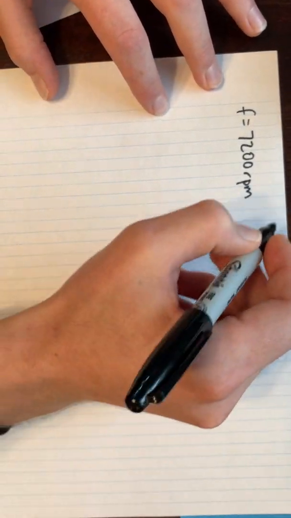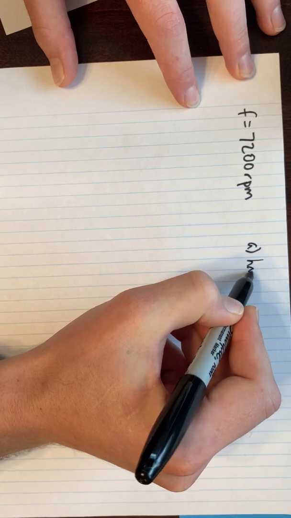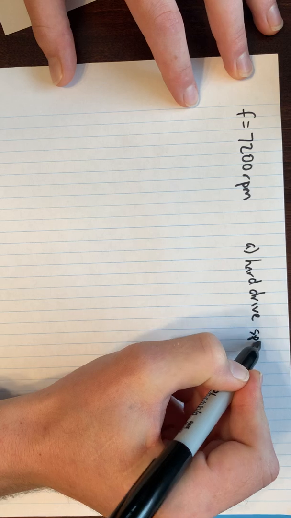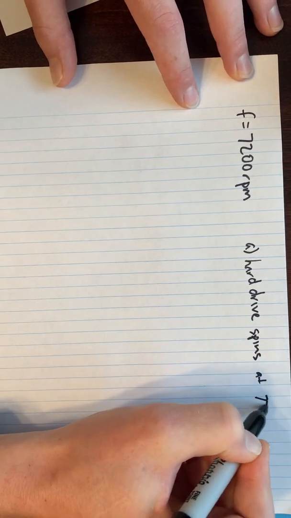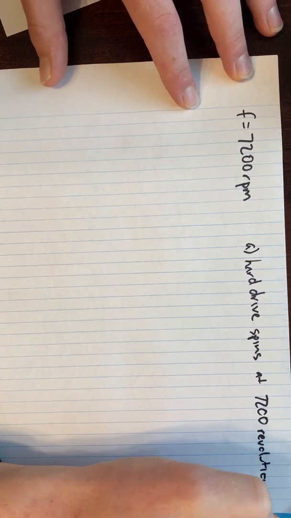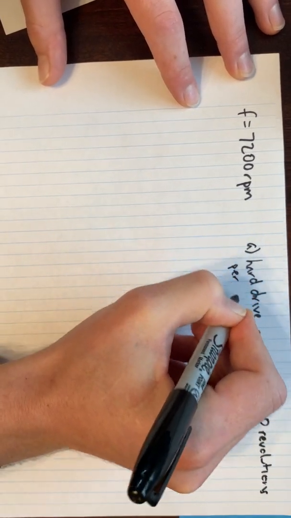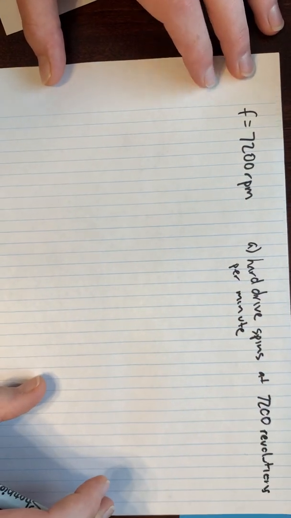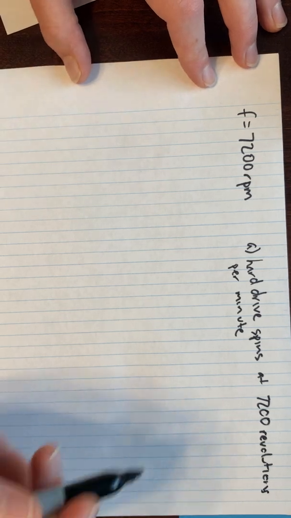Okay. So first, question A is, what does this even mean? So what does 7,200 RPM mean? Well, this just means that the hard drive spins at 7,200 revolutions per minute. Okay, and that's what that means. Easy peasy.